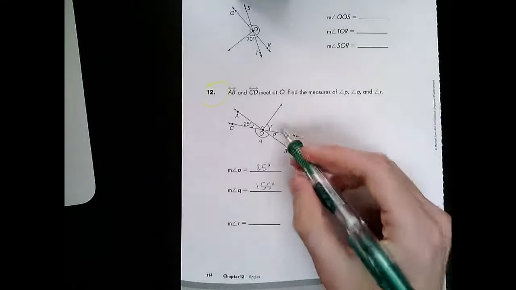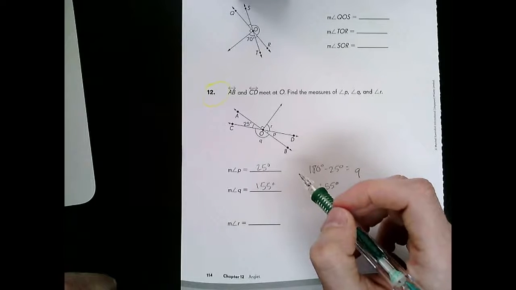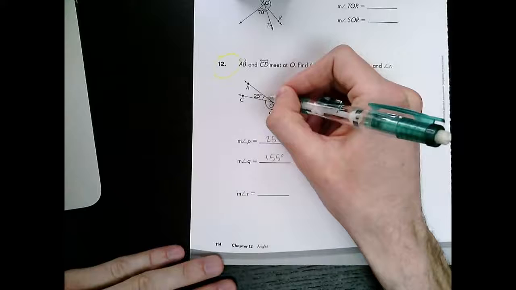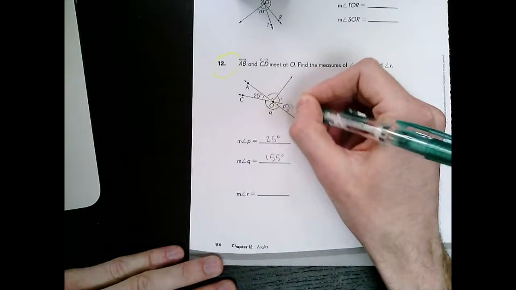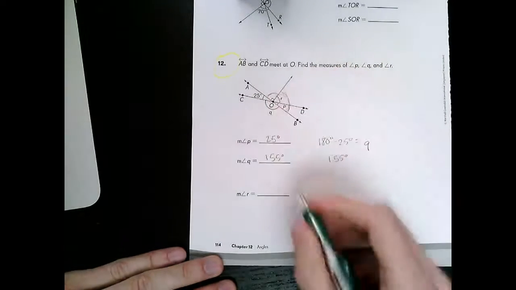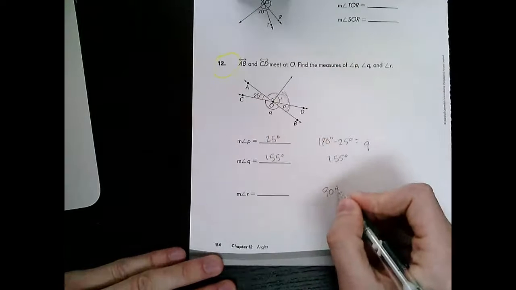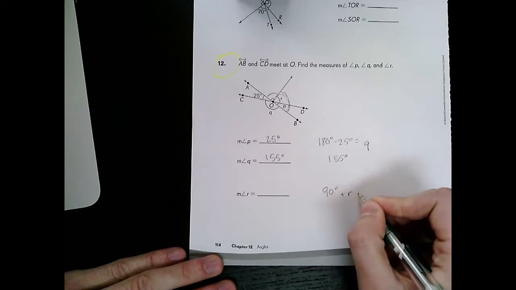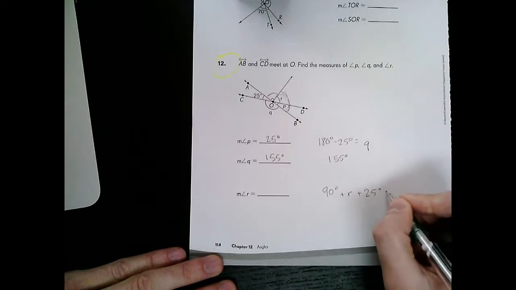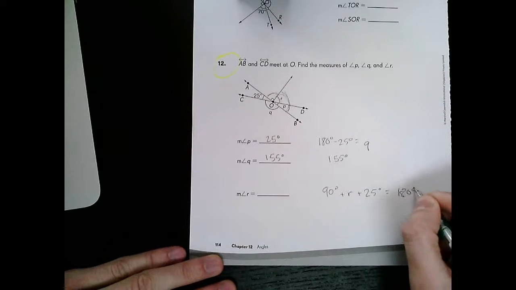Last thing they ask for us is angle R, which is maybe the trickiest one here, but if I see that this angle here plus angle P plus R makes angles on a line, I know that this right angle, or 90 degrees, plus R plus P, which is 25 degrees, is equal to 180.